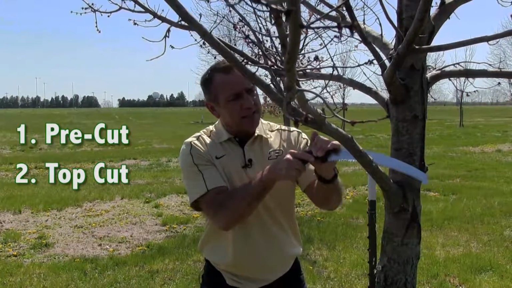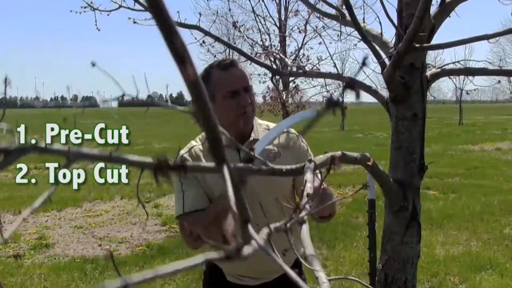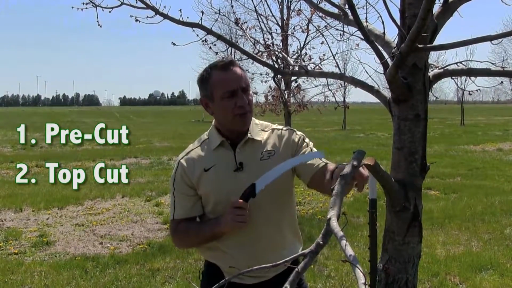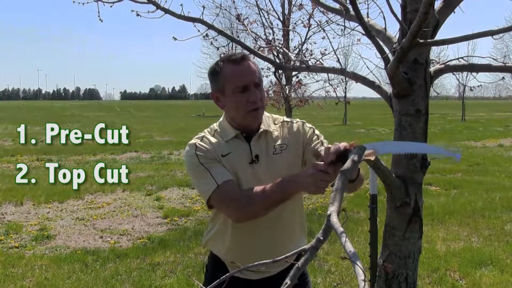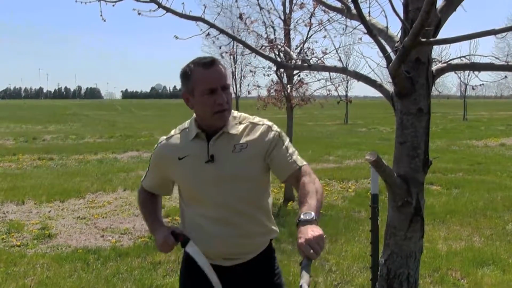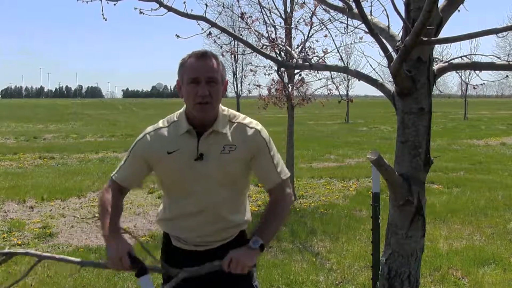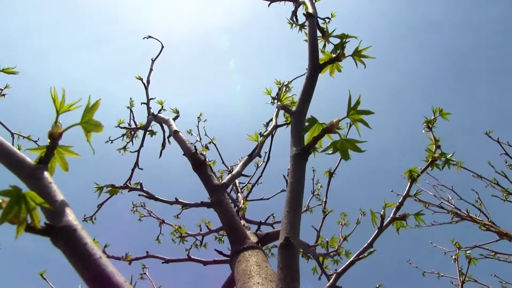And as we cut, we're going to see the branch start to fall, and as it falls, it's going to stop right where that pre-cut is. So we can finish up. Now that's 2 cuts. Remember, there's 3 parts to this. If we leave this, it is a stub which cannot support any type of leaves or branches to keep it alive. So all this will be is a conduit for decay.